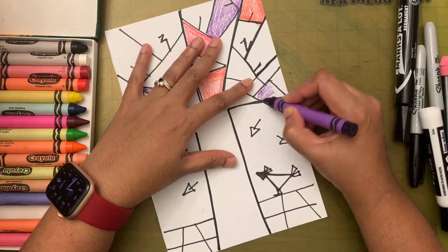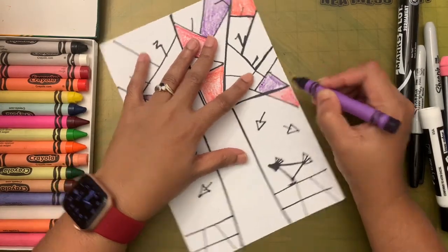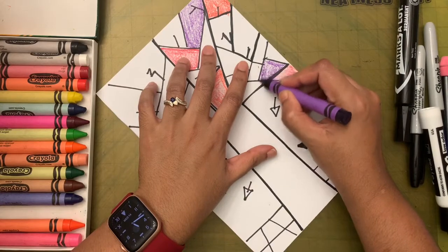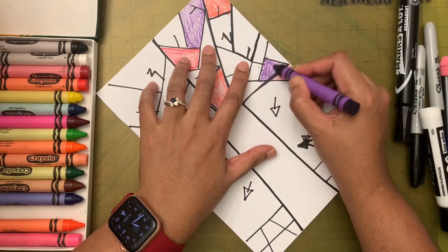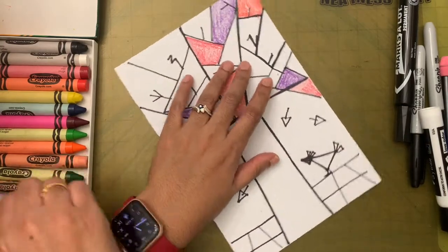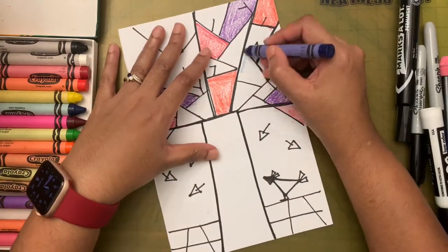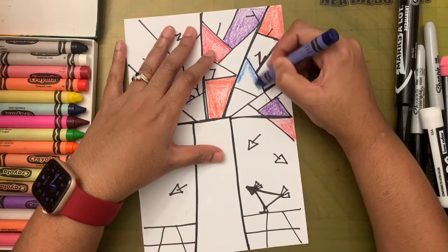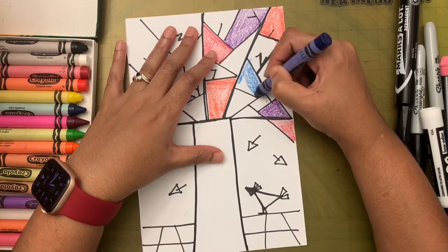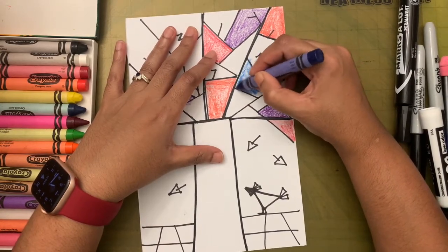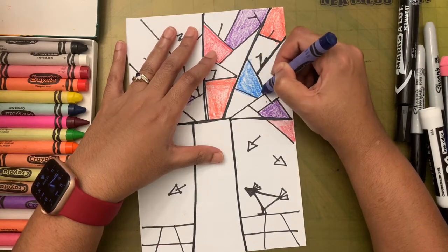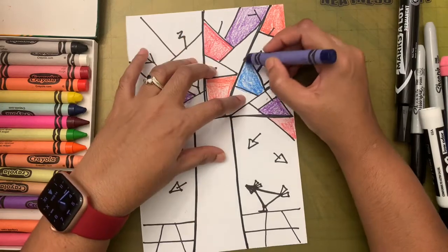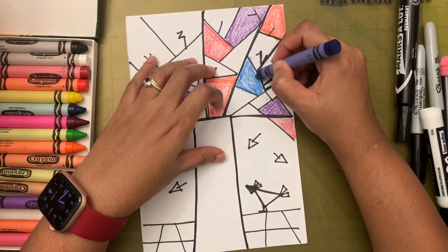So 3 places with the same color, and try to color well. I'm going to use blue. You don't have to use blue. You can choose whatever color you want. But don't use the same color that we have already used, okay? And try to stay within the line. I went a little bit out here.